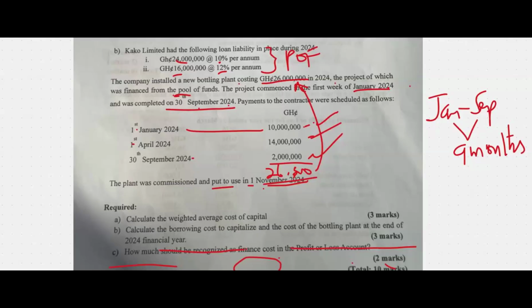Borrowing costs will be suspended when some activities beyond the control of management take place. For example, when COVID came in, borrowing costs would have to be suspended. But immediately the COVID went away and construction resumed, borrowing costs will also be resumed. And we have cessation of borrowing costs. Borrowing costs will cease when the project is ended, or when the construction of the asset comes to a halt or comes to an end.